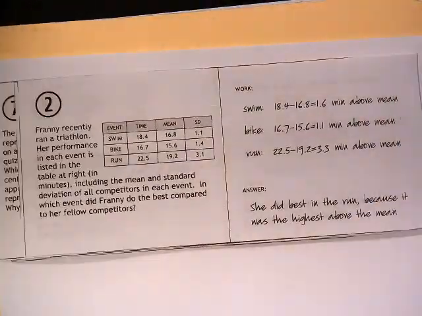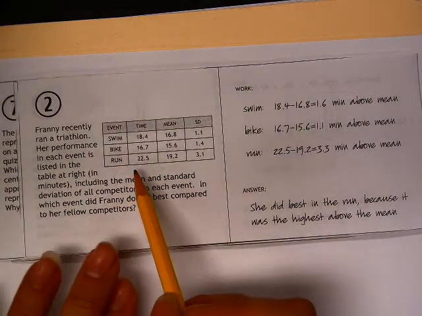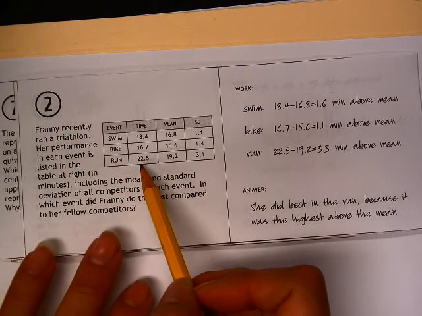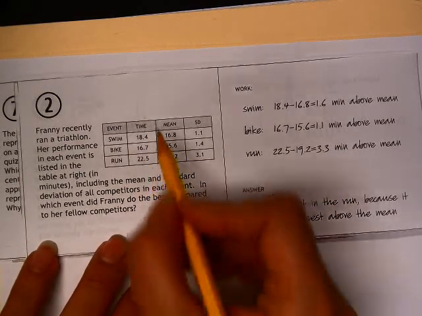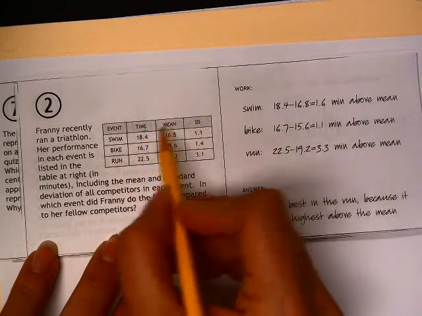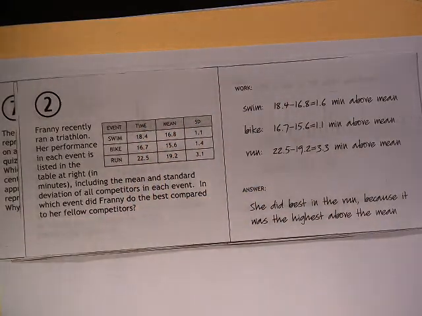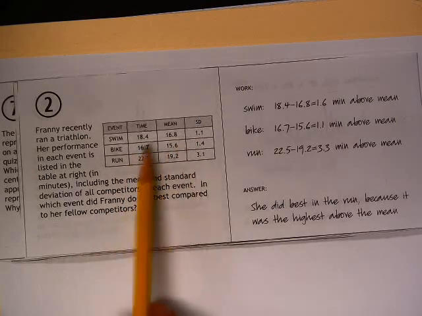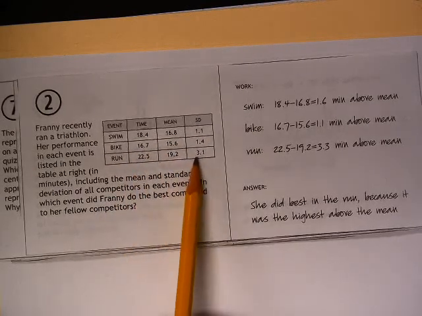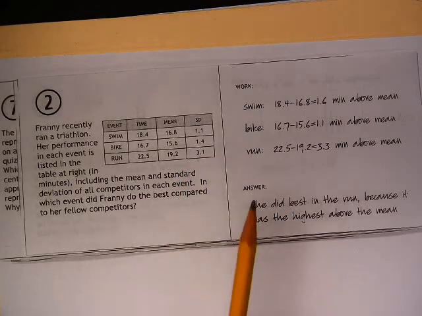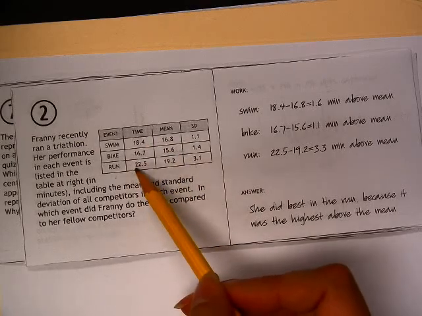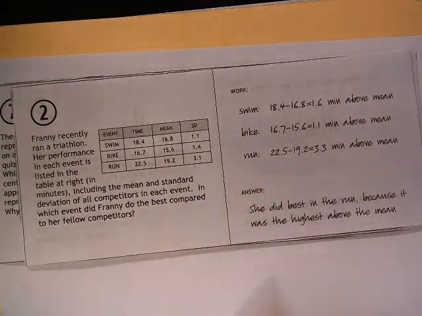So here's number 2. So for this one here, we are looking at times. And when you're talking about times, is it good to have a short time or a long time for an event? Because I think we want to have short times for the event in order to win, right? So what I need to do is each of these here have different standard deviations. So I need to figure out the z-score so I can compare them all. Because right now, I don't know which is better comparatively. So I need to find my z-scores.